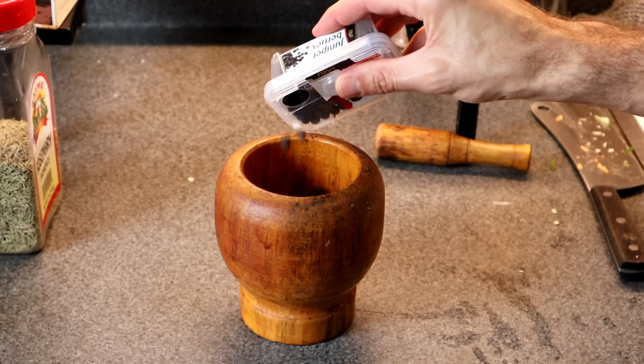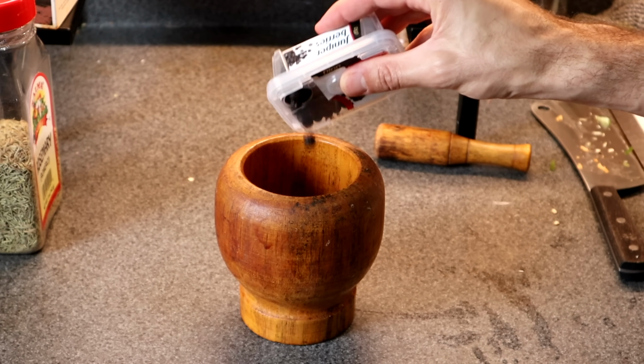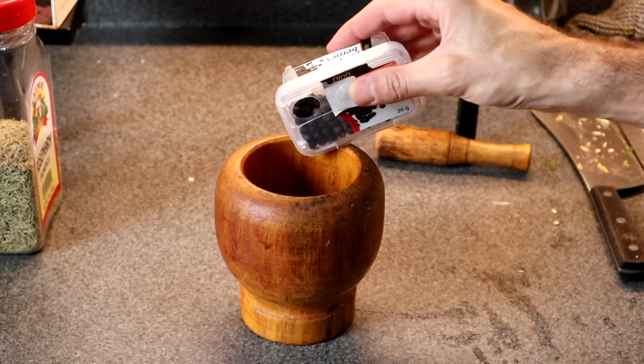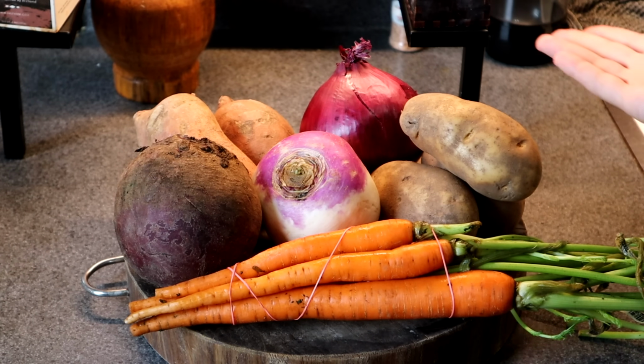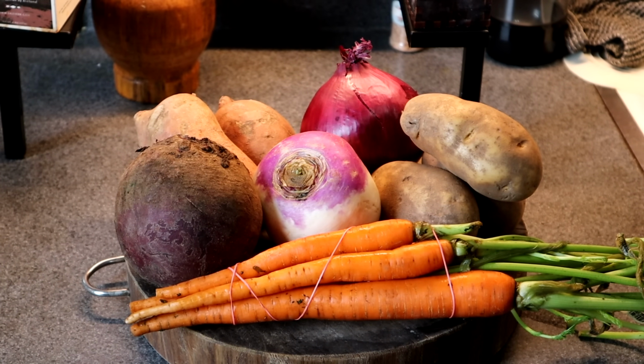If I were to do this again, I would use a lot less than I used. I used a lot of juniper. I probably put like 2 or 3 tablespoons of juniper in here. You should probably use 1 for the amount of vegetables that I showed you on that cutting board. Even so, it's not overwhelming or anything. It's just a little bit bitter.